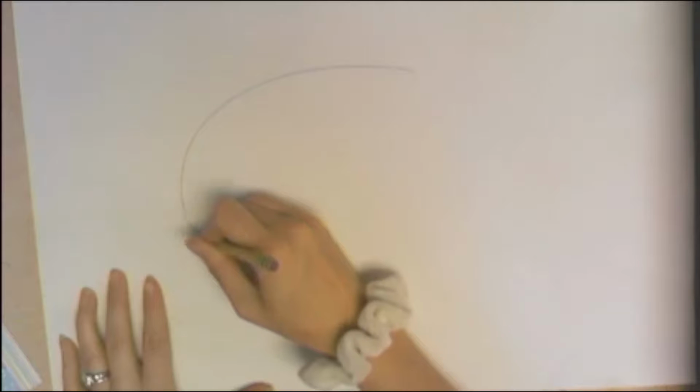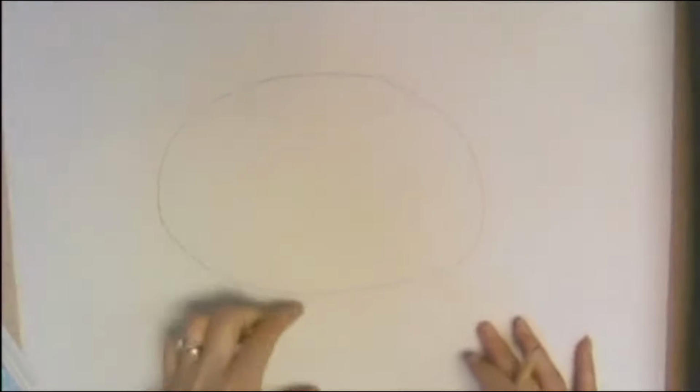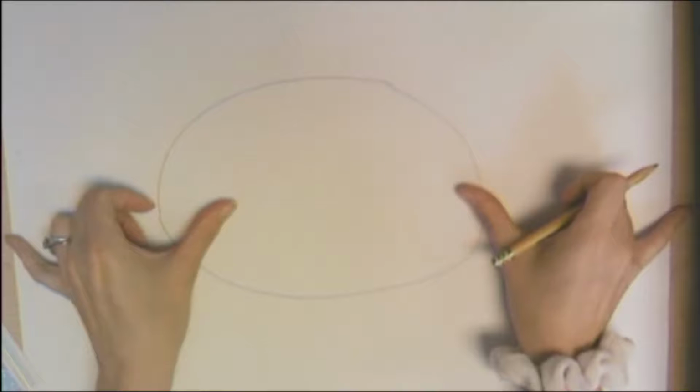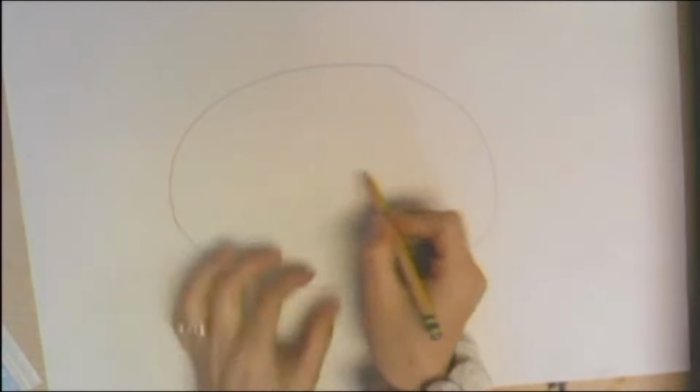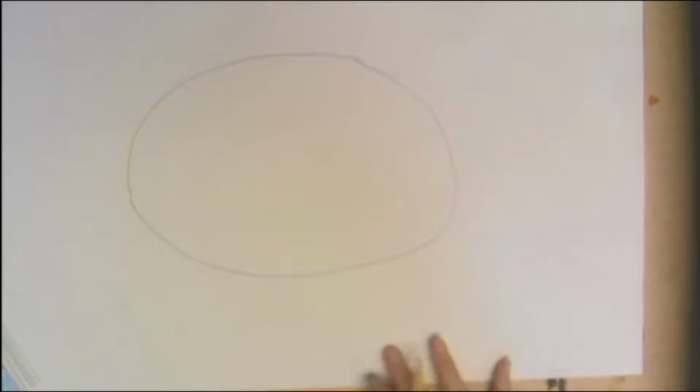So we start at the top, go around, something like that. What I want you to notice is how there is space above the oval and space below the oval and space on the sides, okay? It's not really tiny right there in the middle. It's kind of a chunky oval, so we want to make it big enough to work with easily.